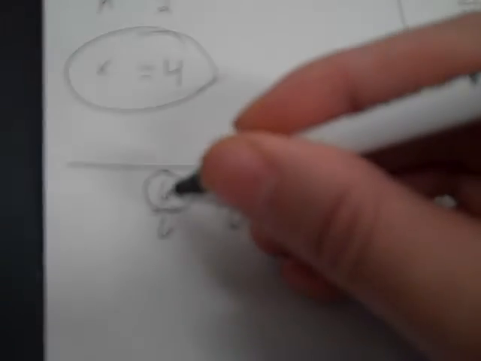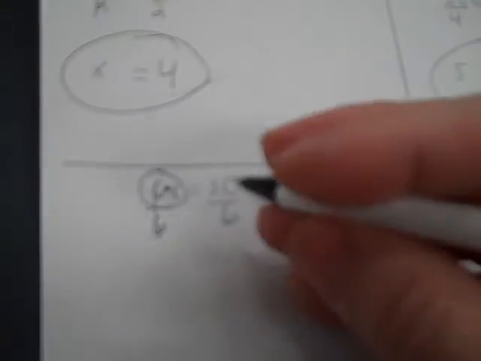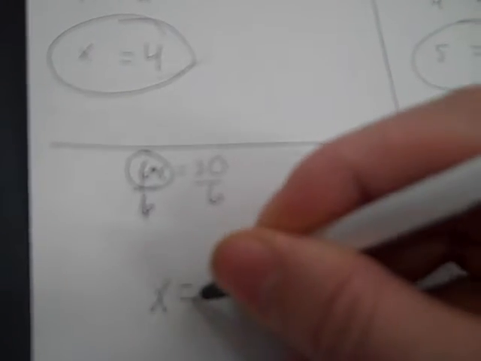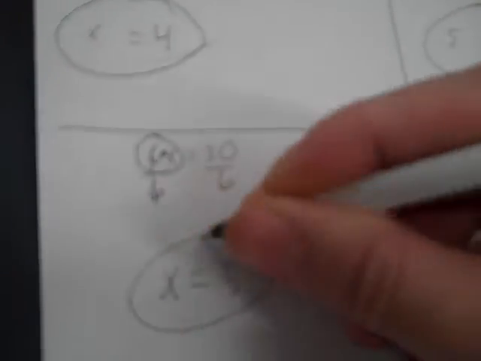Then circle that, and underline both sides, and we've got to put the same number under here, and it needs to be the number that's multiplied by the x. So the 6 over 6 cancels. When you have the same number on each side of that line, it's going to cancel. And then 30 divided by 6 is going to be 5. If you don't know what the division is, you use your calculator.